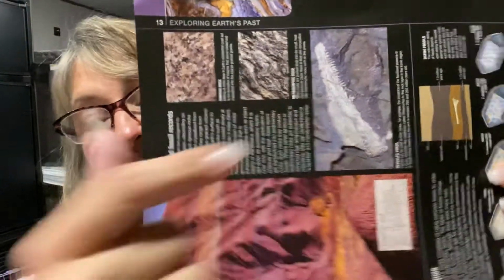And sedimentary rocks are also the ones that contain fossils. So if you find a fossil, it's most likely going to be in a sedimentary rock. Sometimes they can be in metamorphic rocks, but a lot of times the metamorphic rocks will ruin the fossils from the heat and the pressure.